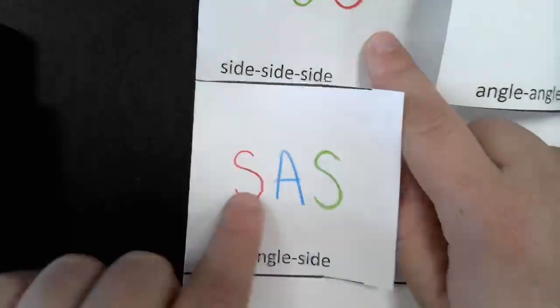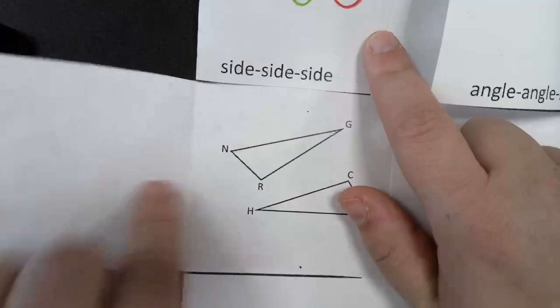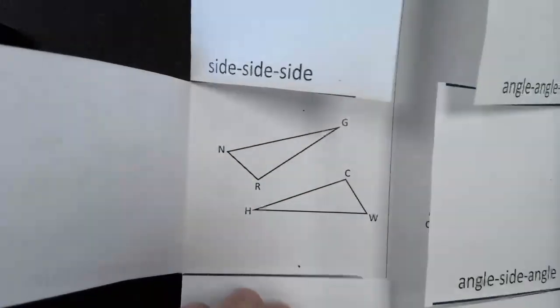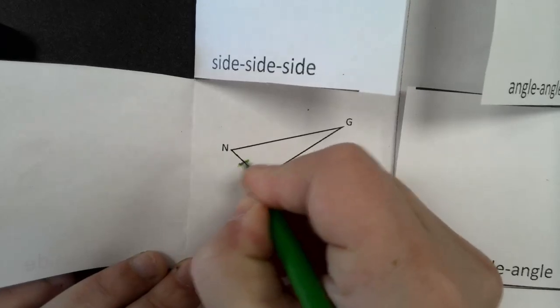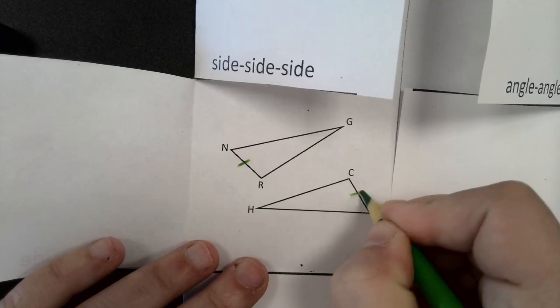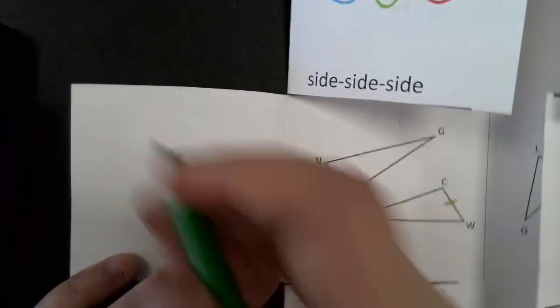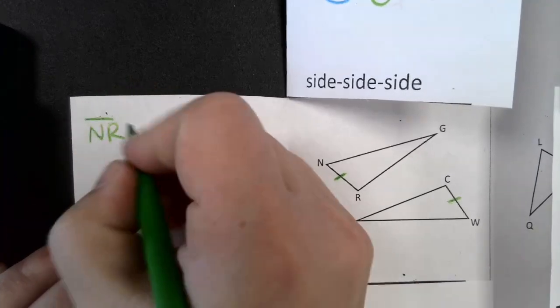So we're going to open up this flap. I'm going to use red and green since those are the two colors I used here. I'm going to use blue for my angle. But we're going to start with two sides that are congruent. So I'm going to start with like NR is going to be congruent to CW. I'm going to write that over here. My NR side is congruent to CW.